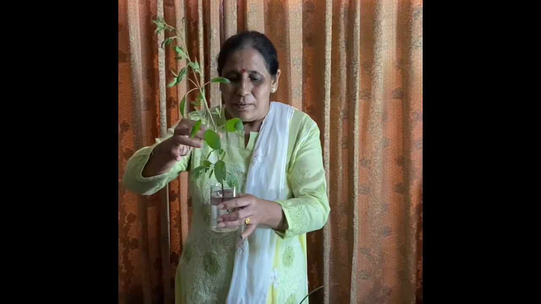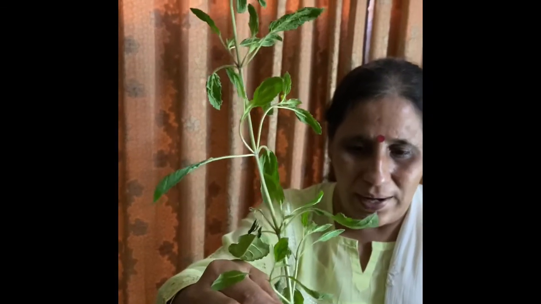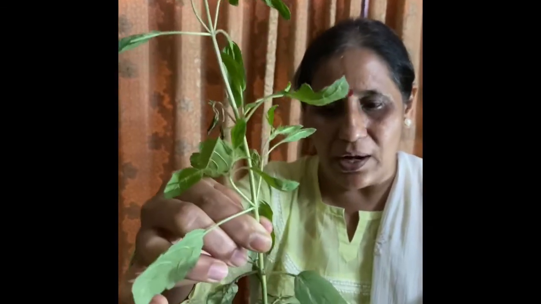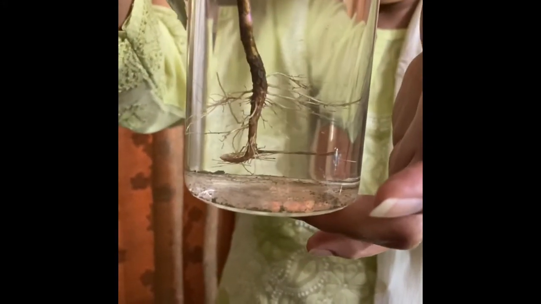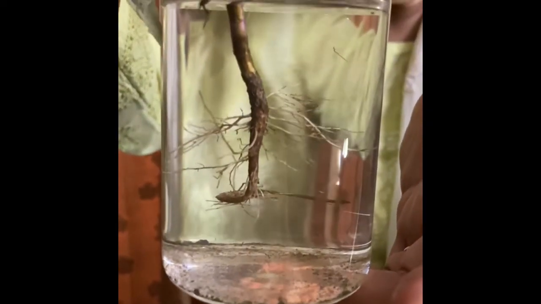Students, as our body is composed of different organ systems like respiratory system, digestive system, skeleton system, circulatory system, nervous system, in the same way, the plant body is divided into two systems: root system and shoot system. The part of the plant above the ground is called shoot system, while the part of the plant below the ground is called root system. Plants have two types of root system. First is taproot system, second is fibrous root system.